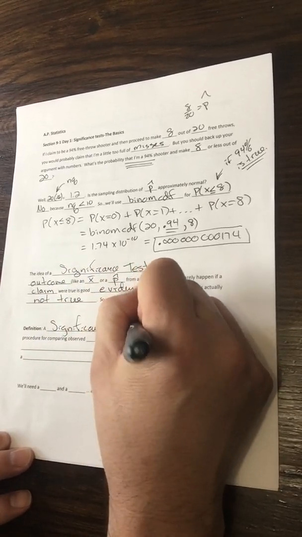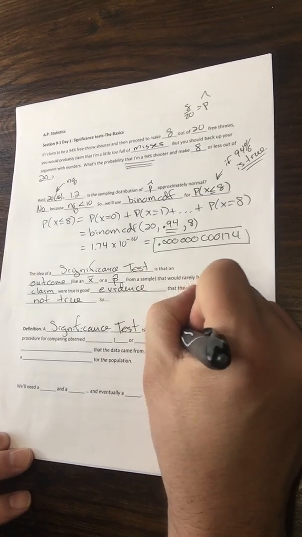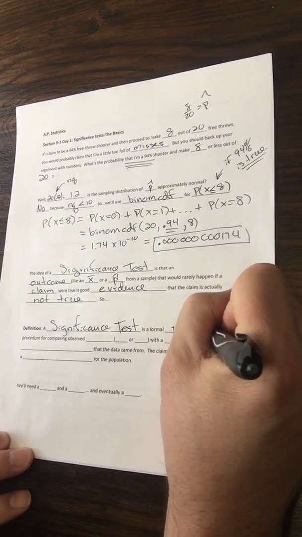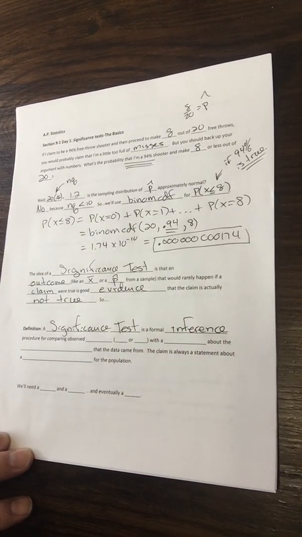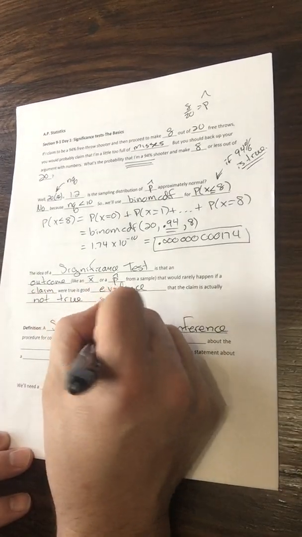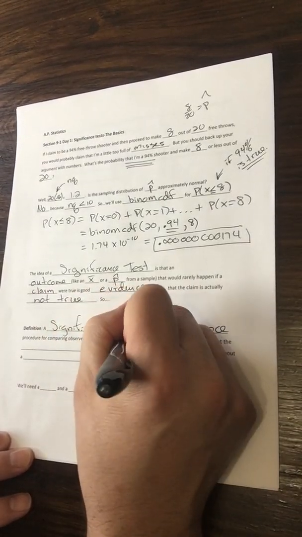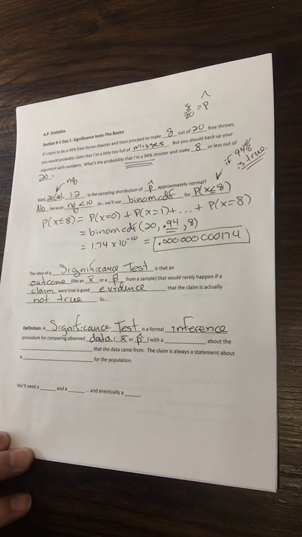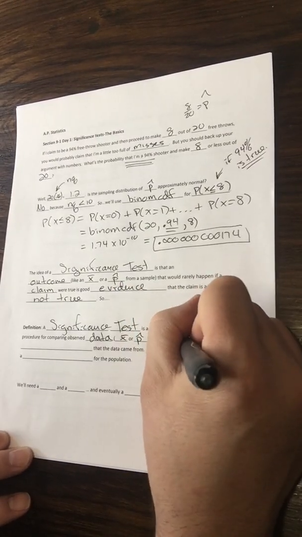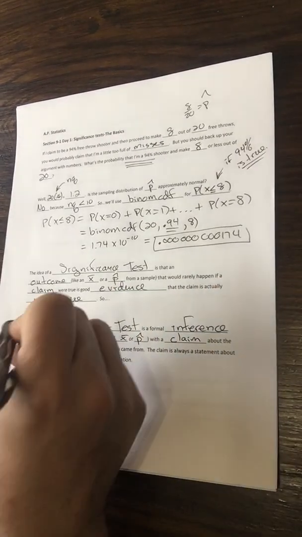A significance test is a formal inference procedure in statistics. It's your second inference procedure, for comparing observed data, that would be an x-bar or a p-hat, right? With a claim about the population.